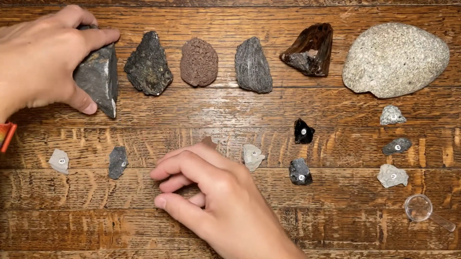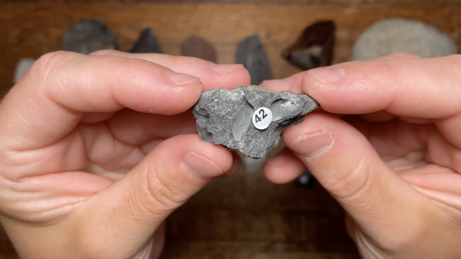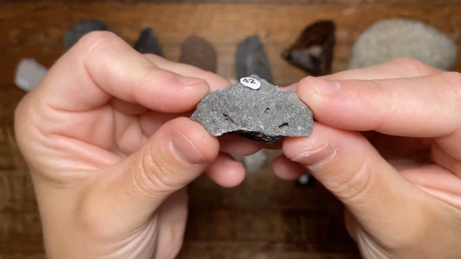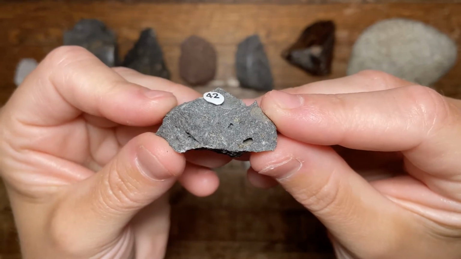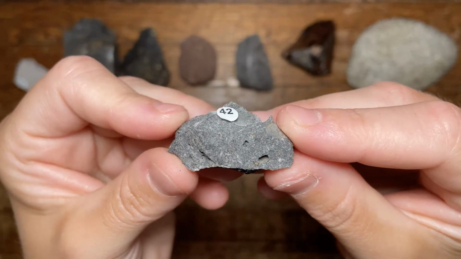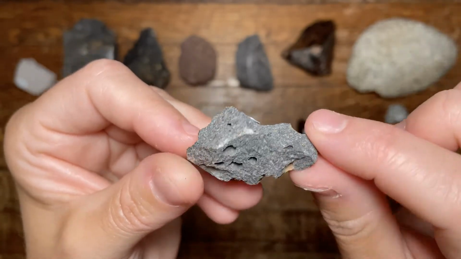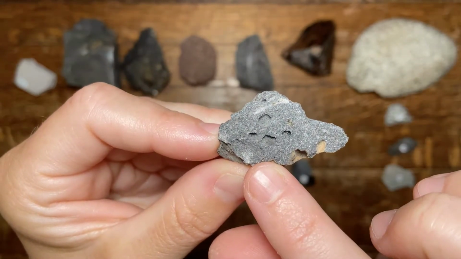Now, my particular sample from the Rock and Mineral Kit for number 42, which is basalt, displayed an aphanitic texture, but it also possessed a vesicular texture. So when it comes to extrusive igneous rocks, they can have more than one texture. Here we have a few holes where air bubbles were trapped while the lava cooled.